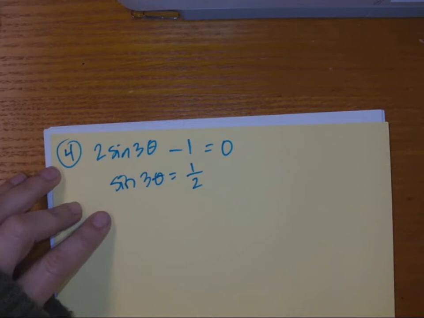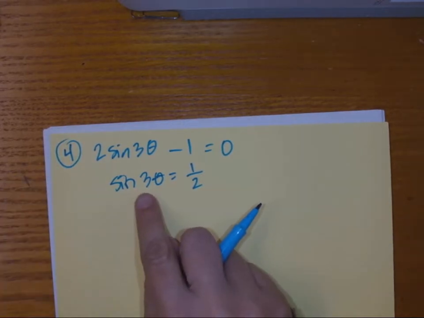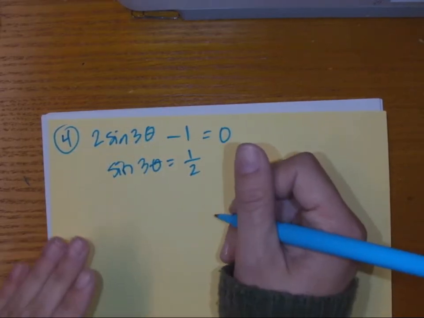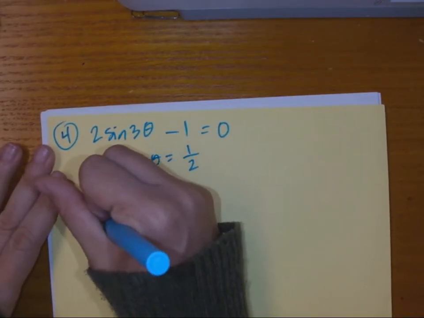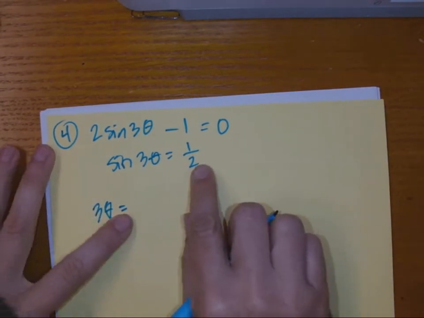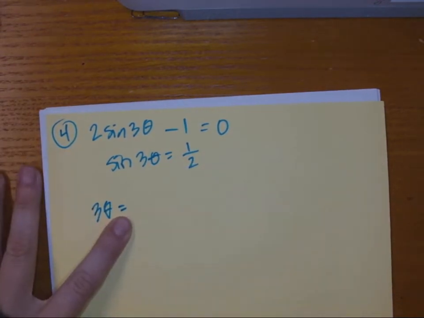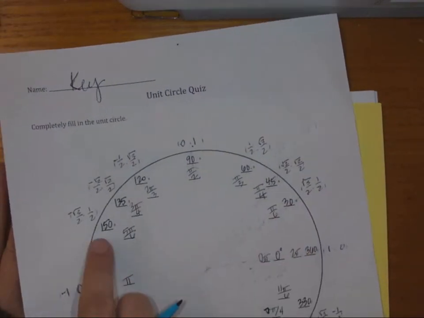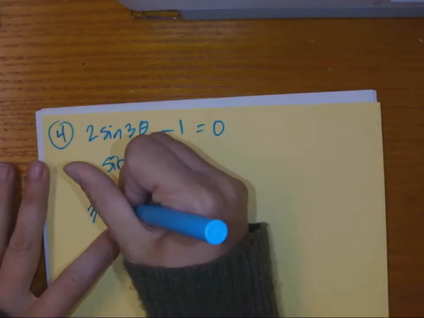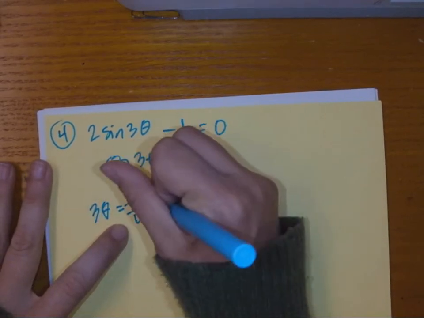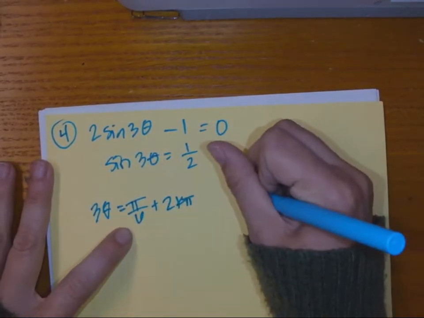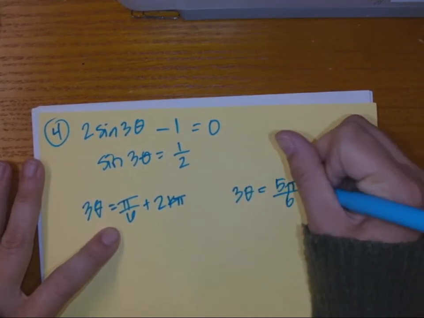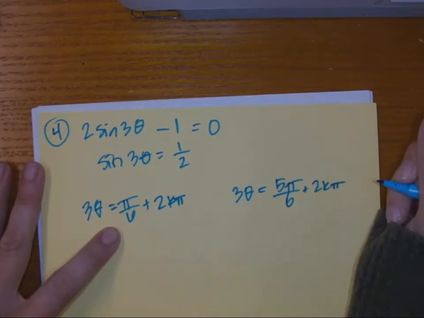And then the idea is like before I had just sine of theta equals 1/2, and so I get theta equals my answers. The idea here is my answer 3 theta equals, where is my sine function equal to 1/2? Well, my y values are at pi over 6 and 5 pi over 6. So 3 theta equals pi over 6 plus 2k pi. And 3 theta equals 5 pi over 6 plus 2k pi.